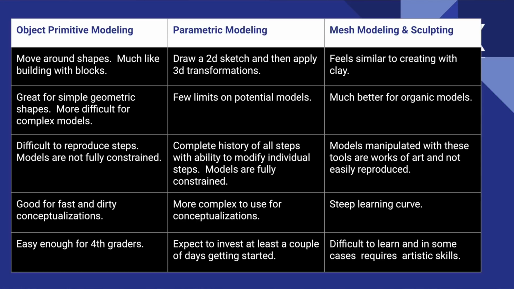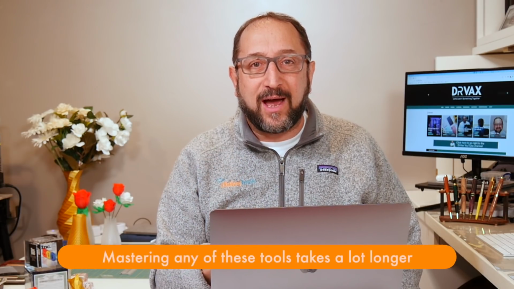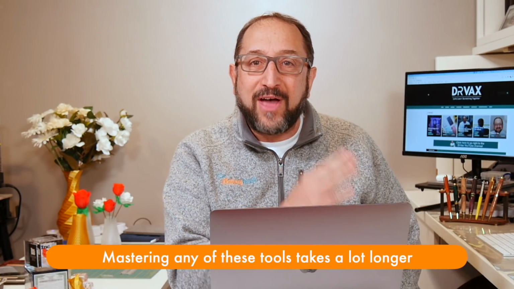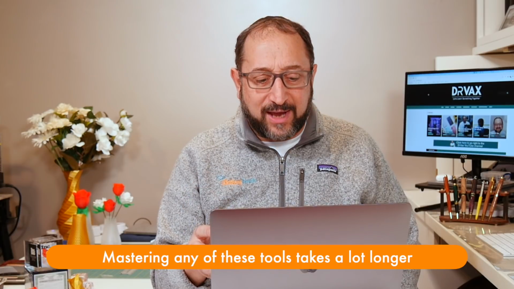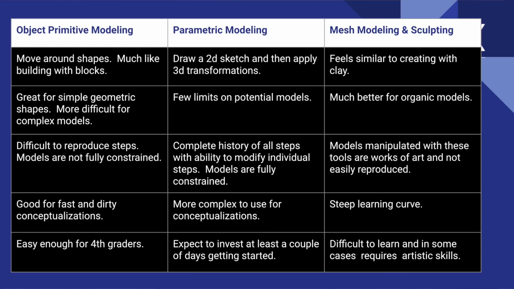These tools tend to be difficult to learn. You have to make a little bit of an investment. I would say that to begin with parametric modeling is a 1 to 2 day investment of time. To begin with object primitive modeling is probably a couple hours of time. But a good parametric modeling tool can be used to build very complex, sophisticated objects. Let's go to the third category.